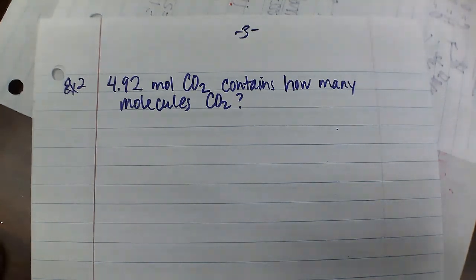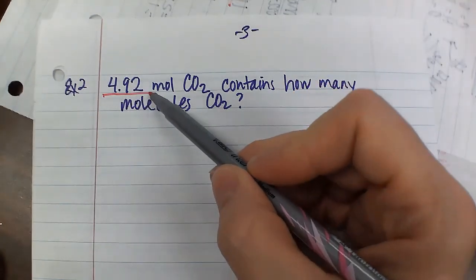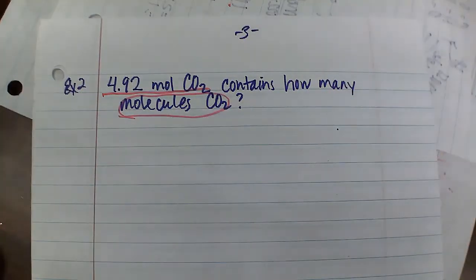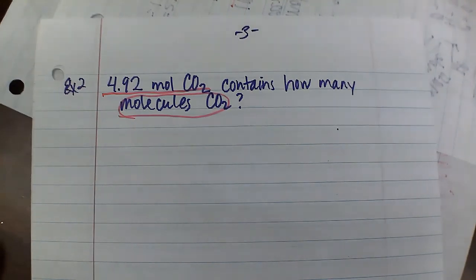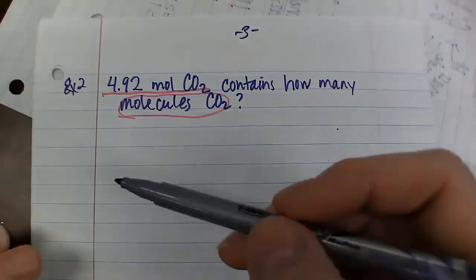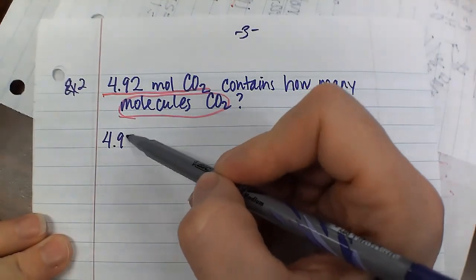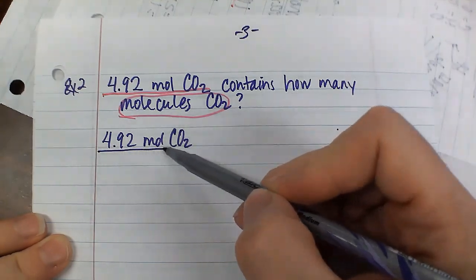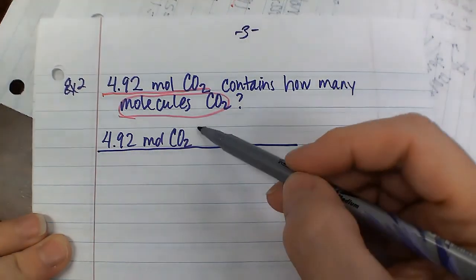Okay. Here's what I'm given. Here's what I'm trying to find. So I'm going to start with what I'm given in the problem. 4.92 moles of CO2. And I'm going to build my picket fence.